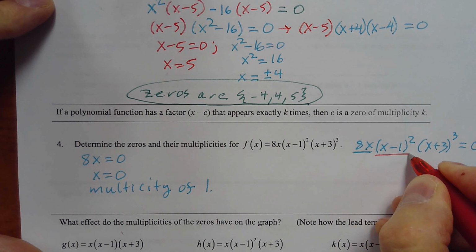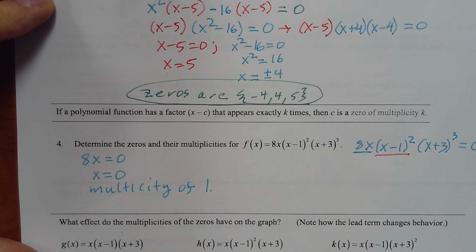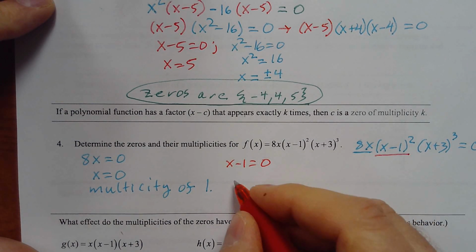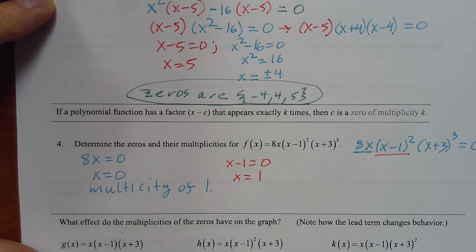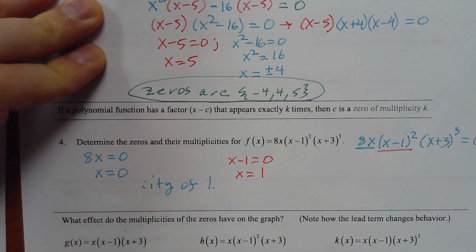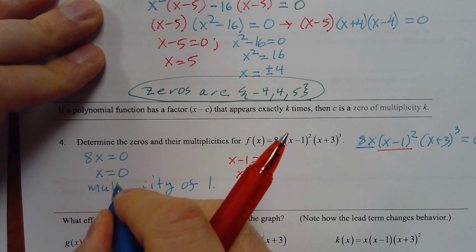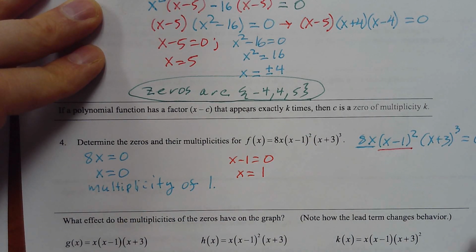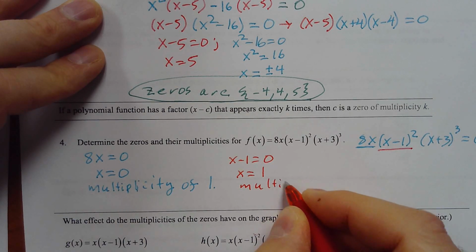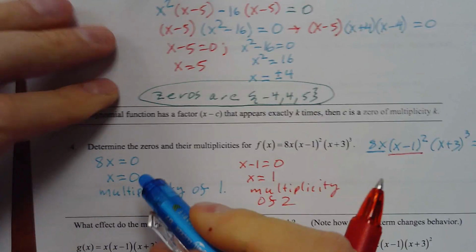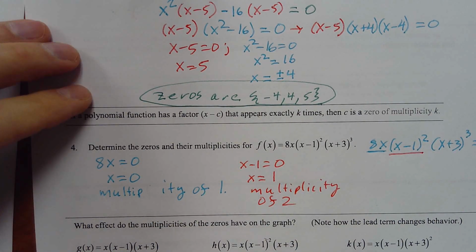Okay, the next one is this (x minus 1) squared. So I'm going to set that x minus 1 equal to 0. Go ahead and add 1 to both sides. That gives me x equals 1. Power is 2, so that's going to have a multiplicity of 2. It looks like I misspelled multiplicity over here, so let me fix that real quick. That looks better. So this is going to have a multiplicity of 2. Well, that's why I teach math. English is not my forte.